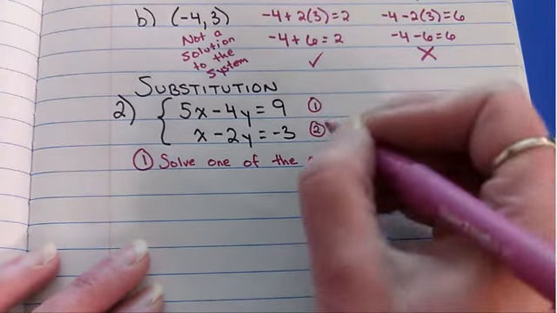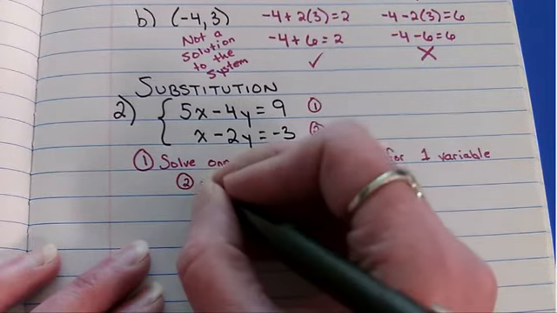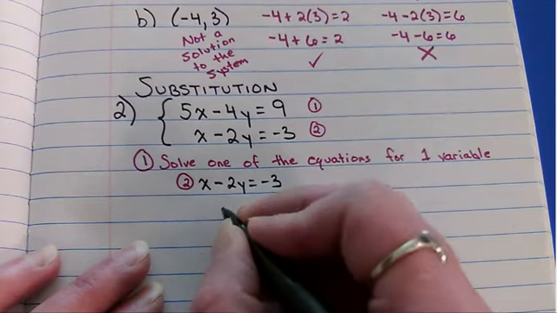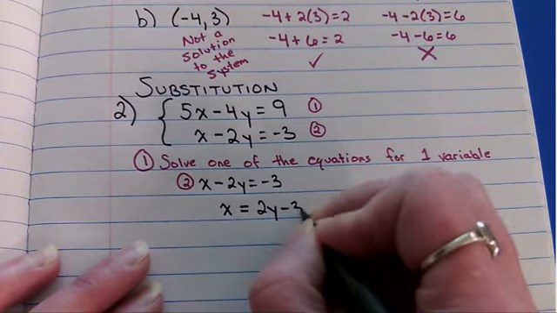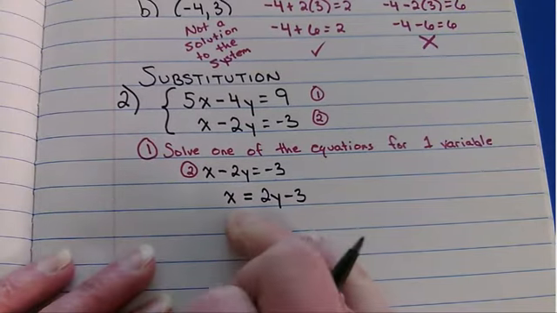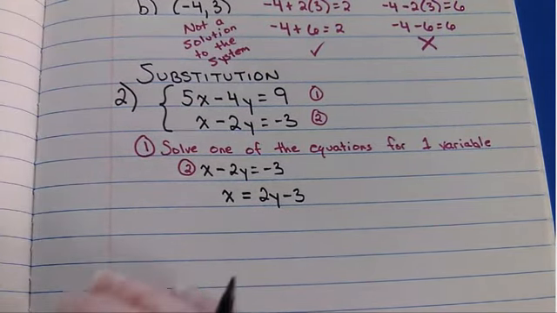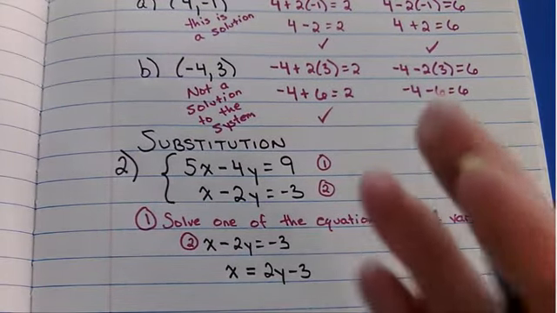Well, equation 2 is going to be a lot easier to solve. I can take x minus 2y equals negative 3 and rewrite that as x equals 2y minus 3. Now this is what x equals. So let's think about that. If I knew x equaled negative 4, I can replace all the x's with negative 4.